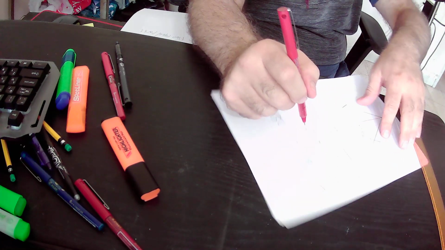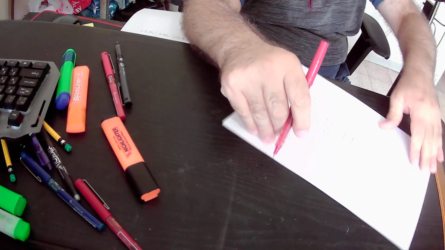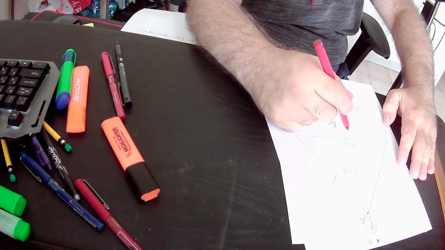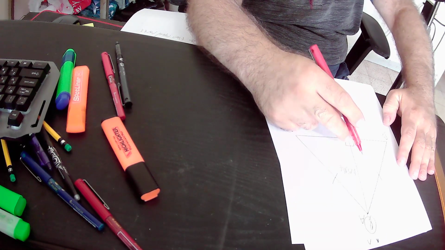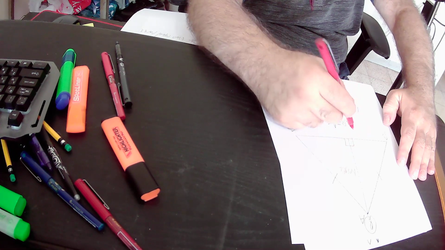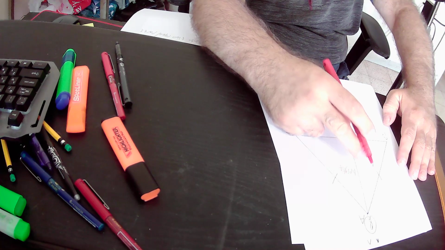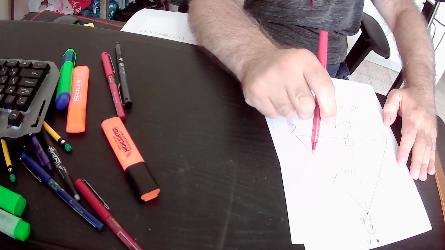We will define the touching point between the height and the base BC as point D. Point D is the touching point between the height and the base BC.